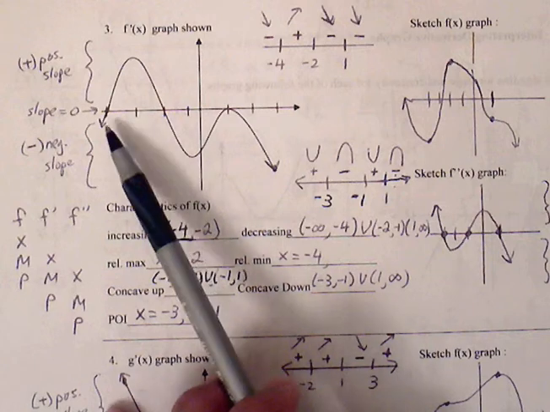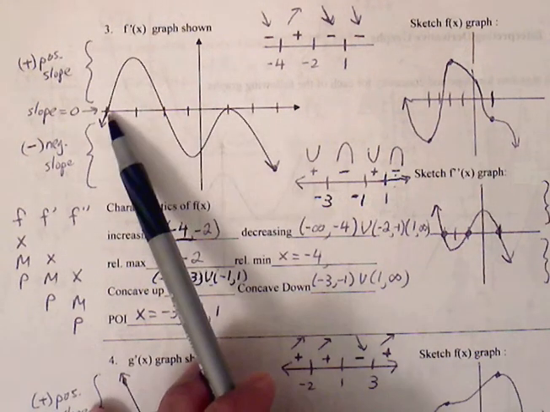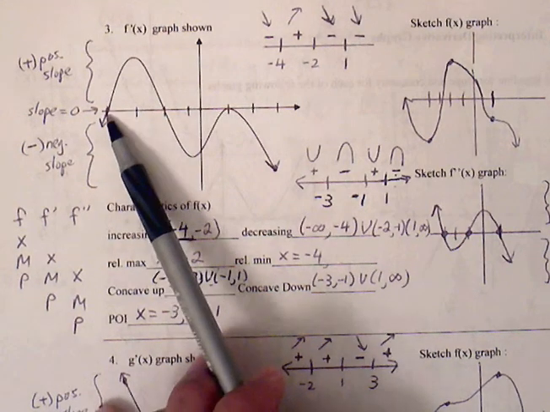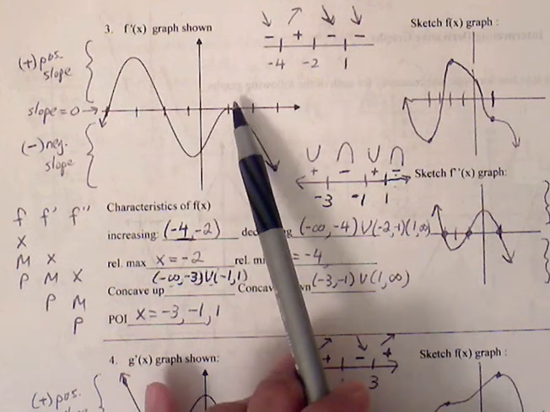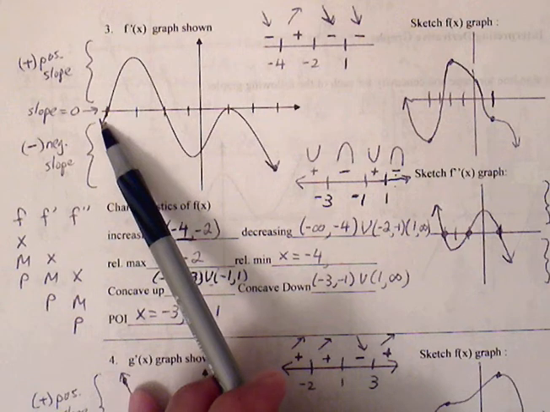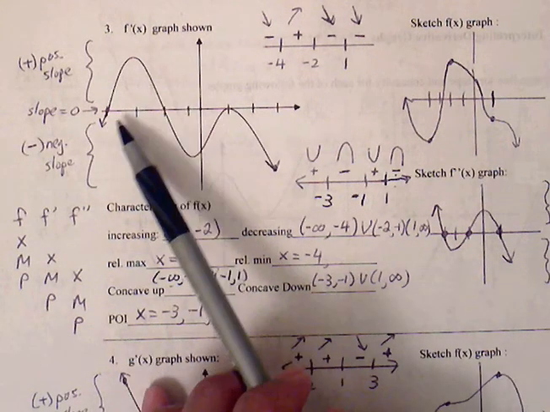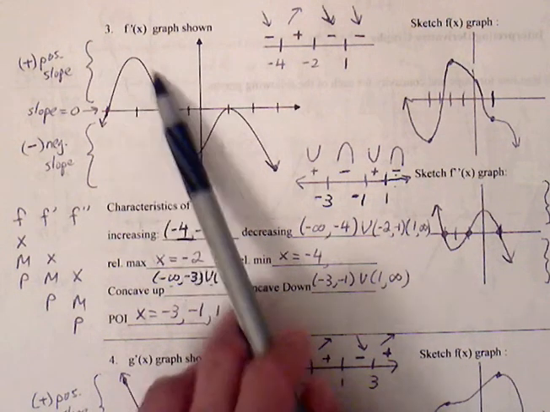So first thing, we identify critical points. So we look at our x values. X values will be where the slope is 0. So it will be at -4, -2, and at 1. And then we look to see the behavior of the slope, or the y values. Negative values means negative slope. Positive values means positive slope.